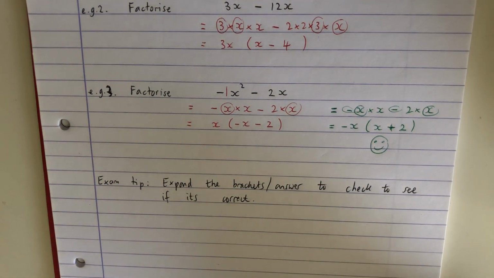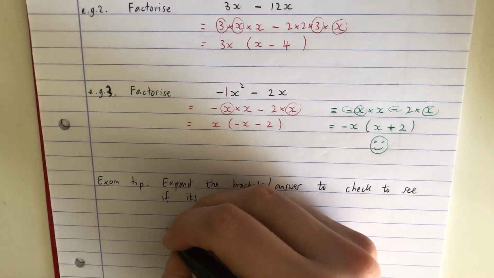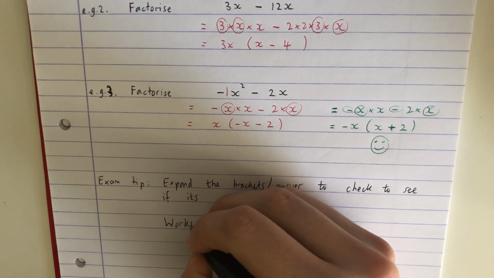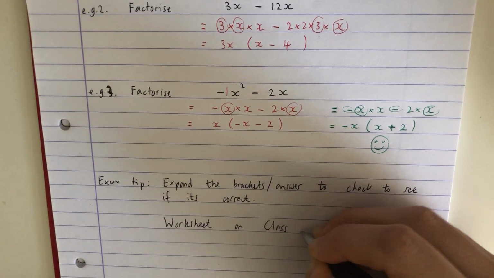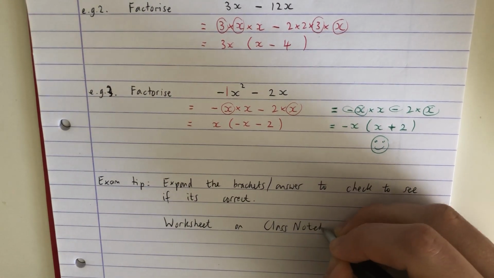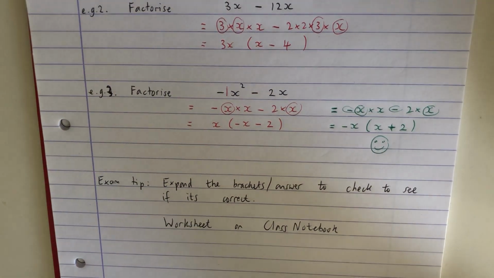Okay, now there's not many examples in the textbook for you to do for these, so you're going to have to do a worksheet, which I'm going to attach to the class notebook, which is our new way of uploading documents. So there should be a worksheet on the class notebook. It'll be these two-term quadratics.